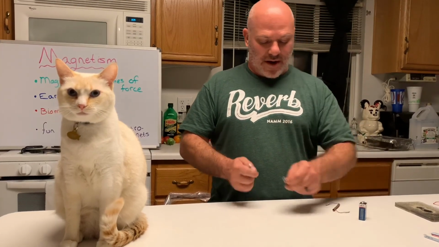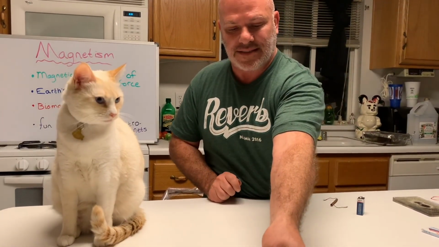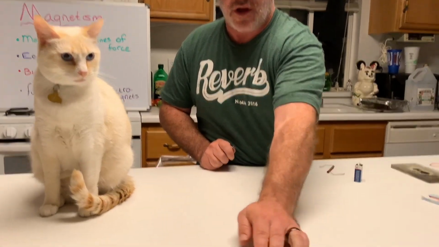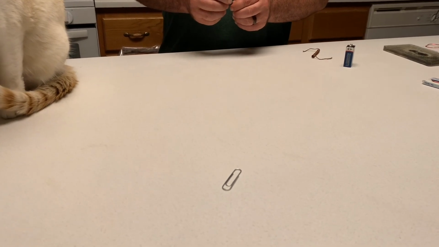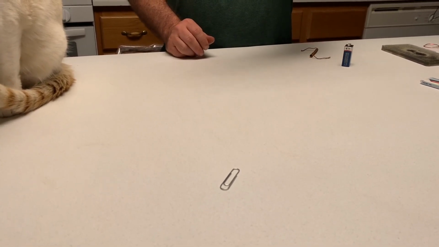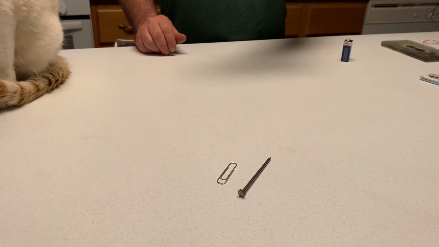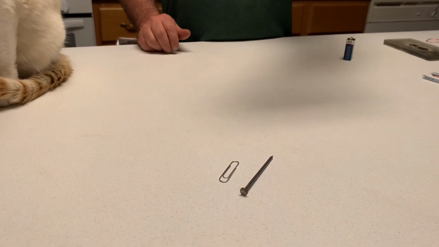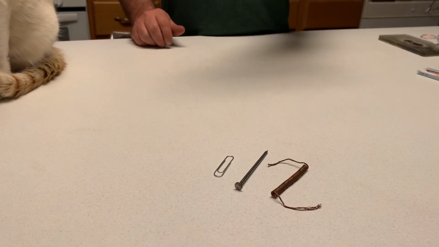Now, we have an ordinary paper clip. Bam. And I will place that down. My wife will focus on all the stuff in just a few minutes. We have ourselves an ordinary iron nail. I'll place that right there as well. We have a copper wire, which I will place with some coils already set up. And I have a 9-volt battery.